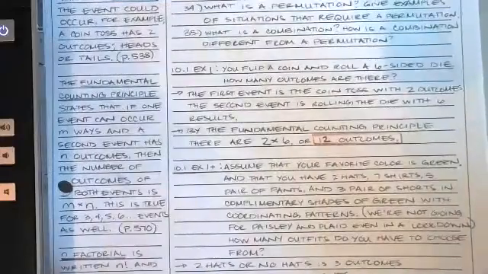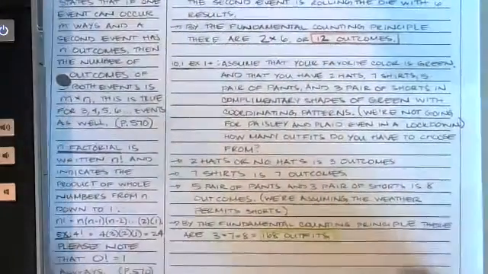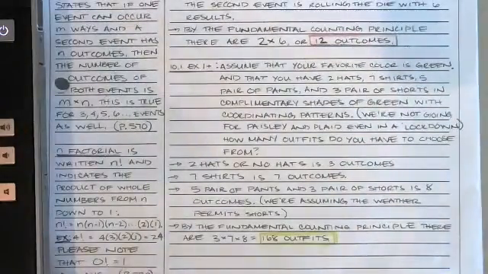Does that part make sense? We said yes, we're okay with that? Okay, so for 10.1 example 1, I expanded to show a different number of events. Assume that your favorite color is green and that you have 2 hats, 7 shirts, 5 pair of pants, and 3 pair of shorts in complementary shades of green with coordinating patterns. Even in a lockdown, we're not trying to have paisley and plaid here. How many outfits do you have to choose from?